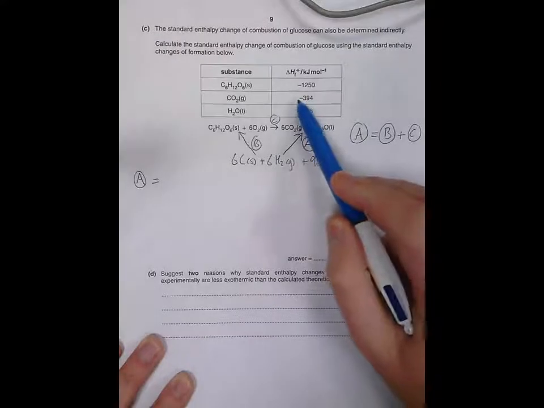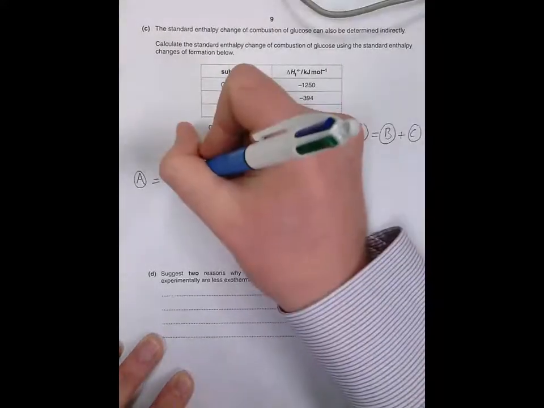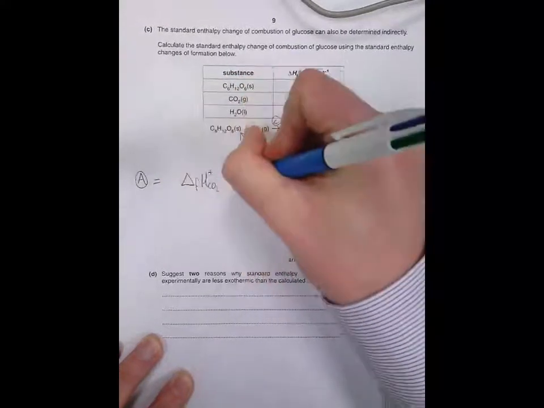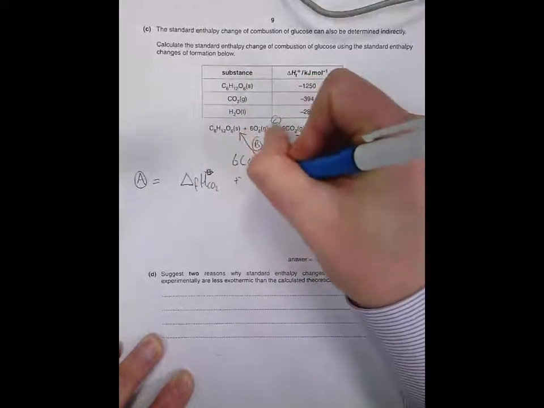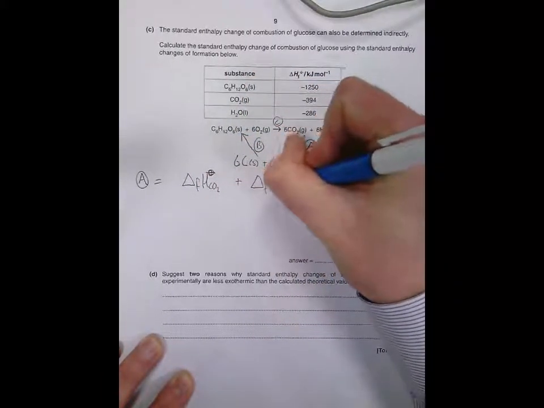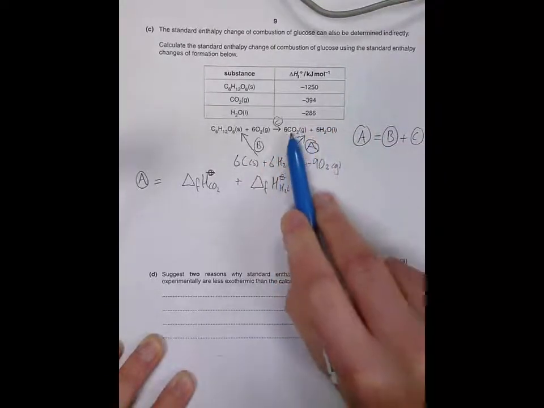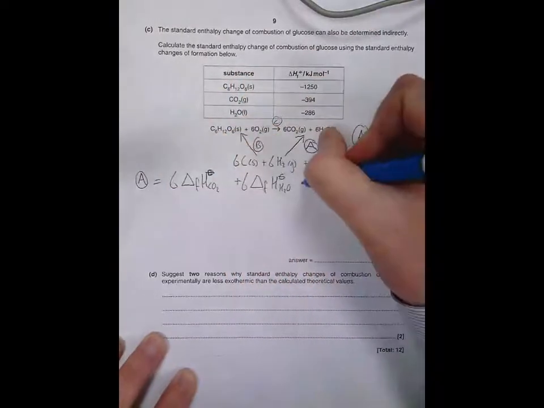So for route A, we are turning carbon and hydrogen and oxygen into carbon dioxide and water. So it's going to be using the enthalpy of formation of carbon dioxide and of water. So we're going to have the standard enthalpy change of carbon dioxide, it's meant to be a naught, my apologies, and the standard enthalpy change of water. But look, 6 carbon dioxides and 6 waters, so you must multiply these by 6.